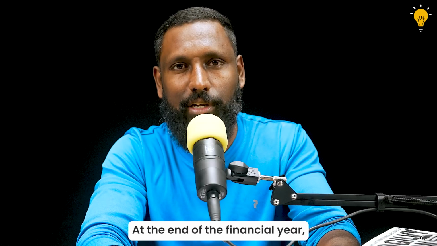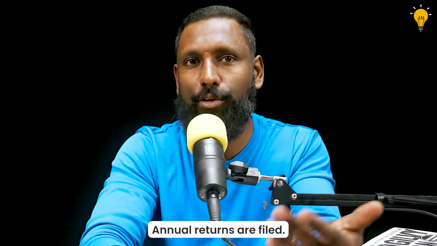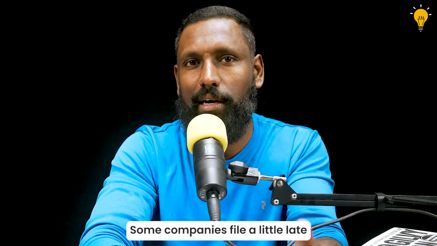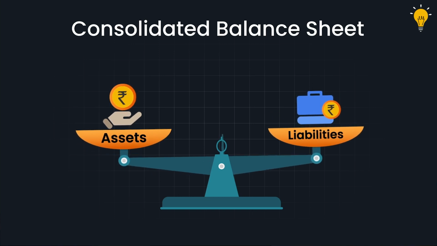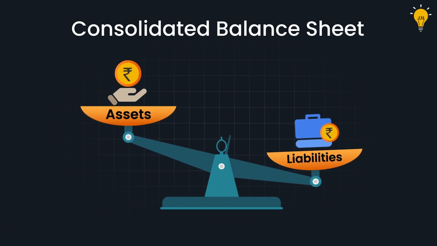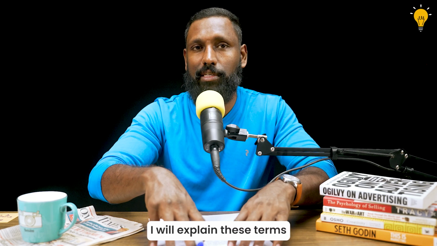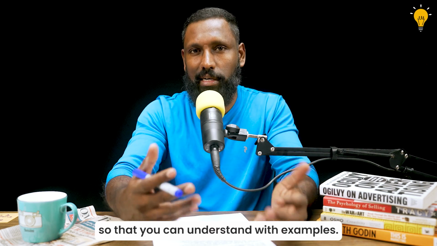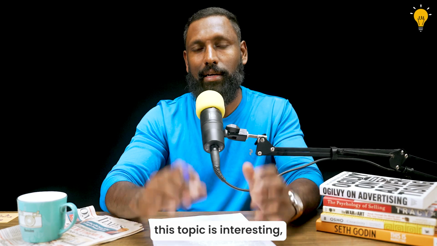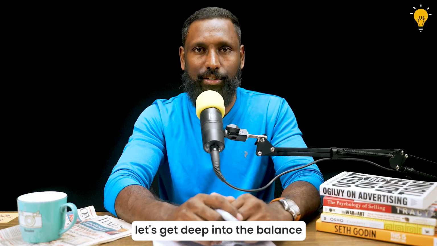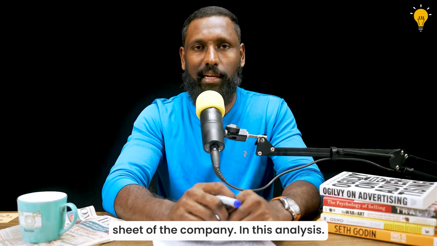At the end of the financial year, which is March, right? Annual returns are filed. Some companies file a little late. In this sheet, there will be assets on one side and liabilities on the other side. I will explain these terms in simple language with examples so that you can understand. If you still think this topic is interesting, let's get deep into the balance sheet of the company in this analysis.